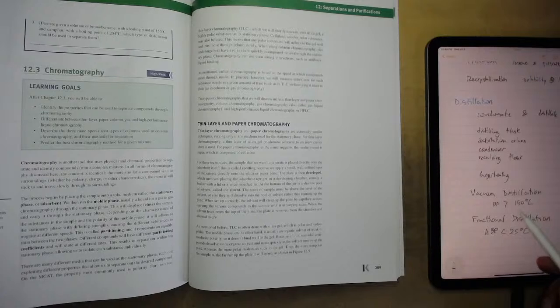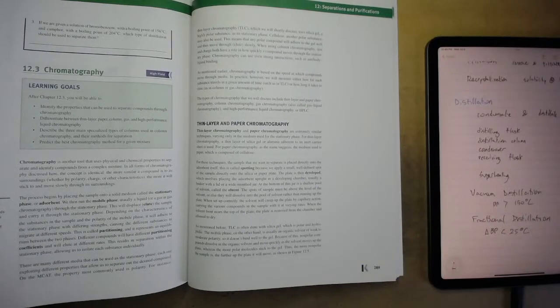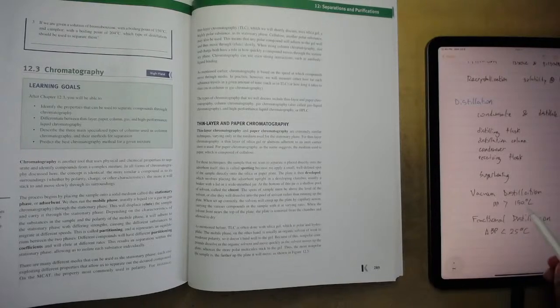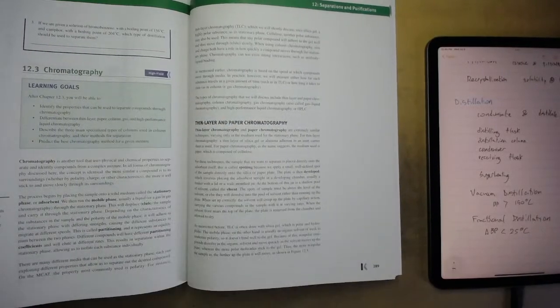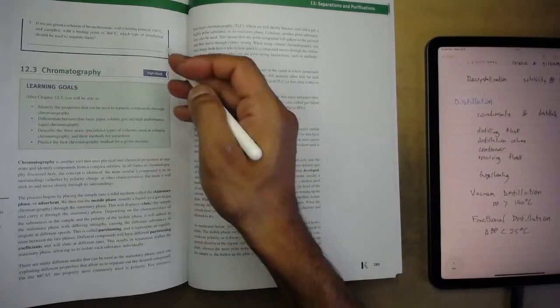But the boiling point of bromobenzene is 156 and camphor is 204, so they're both above 150, so vacuum distillation will be used in this case.